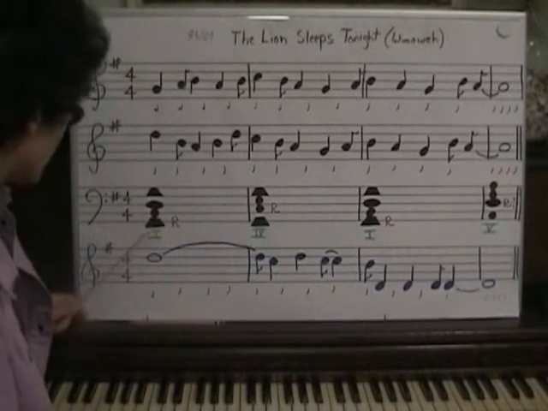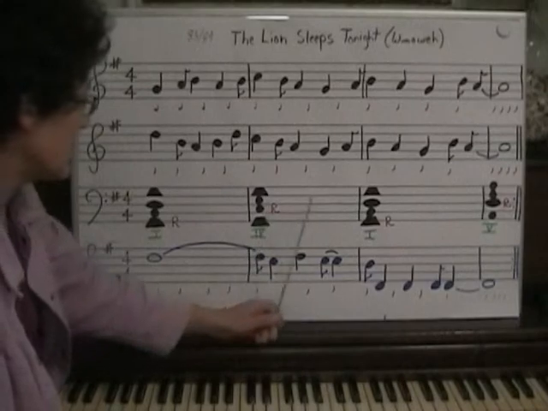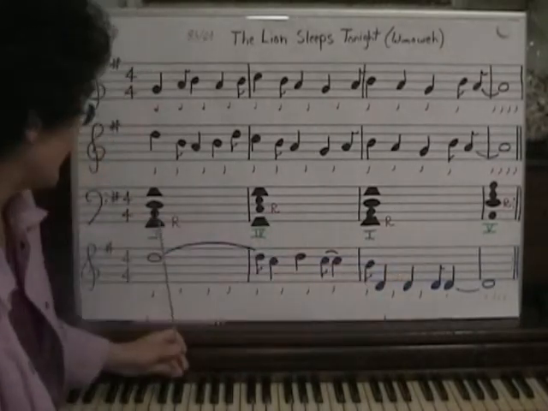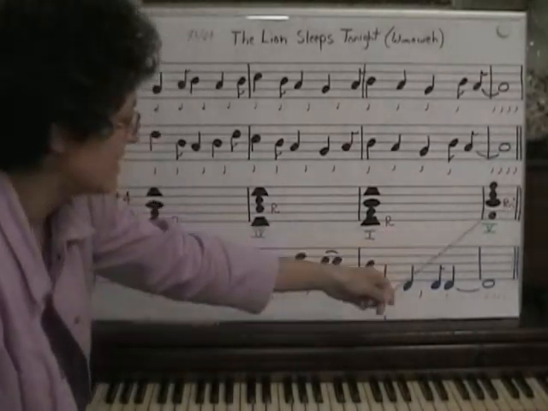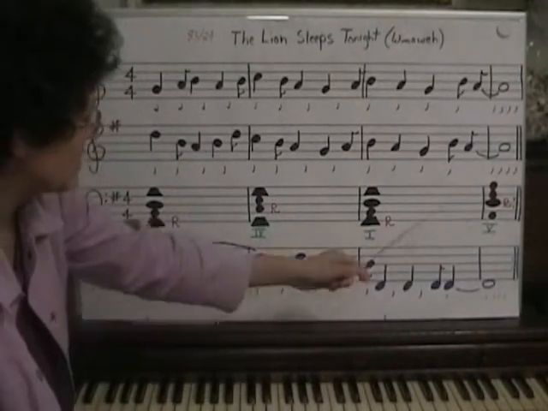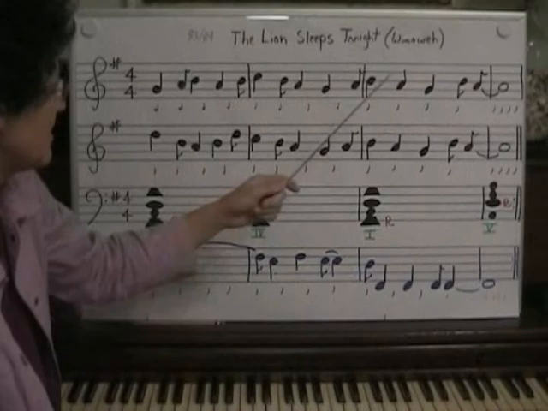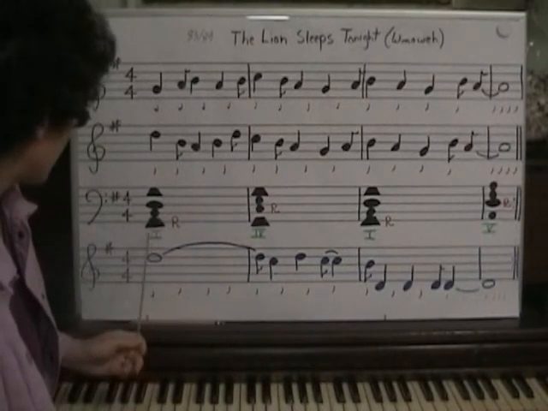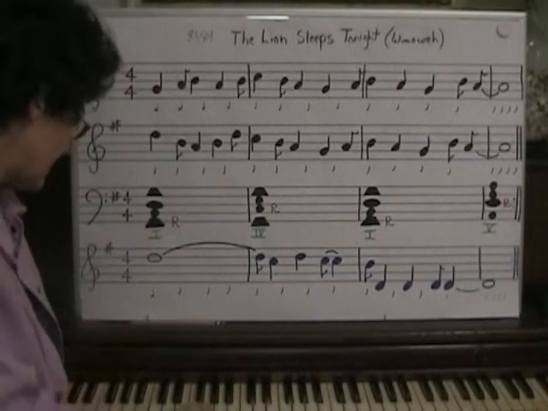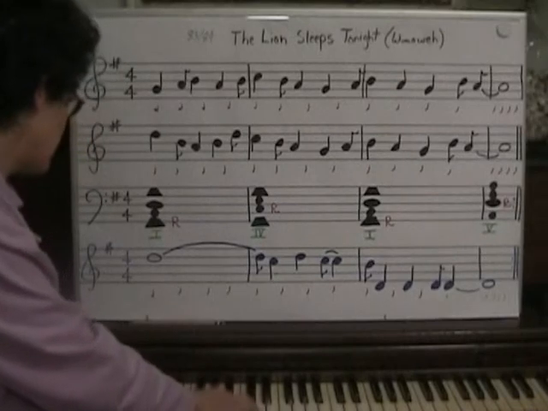Our chord progression is 4 measures long, and so I have a repeat sign at the end. You would repeat this chord progression twice to fit the length of the melody, which is 8 measures long. The first chord is the 1 chord, and we're in the key of G, so that's our G chord.